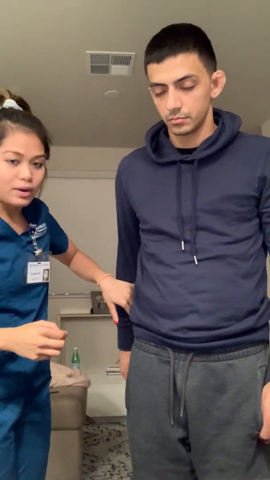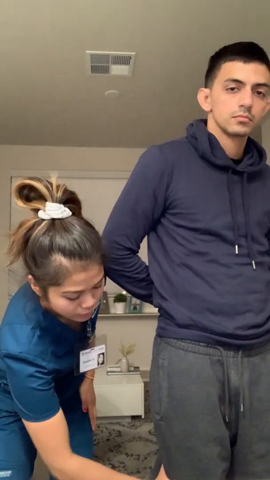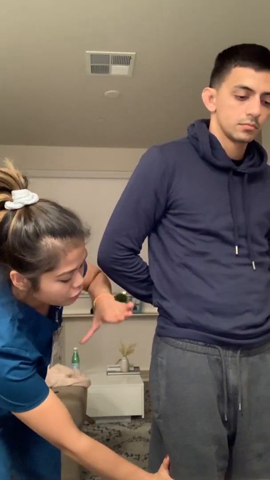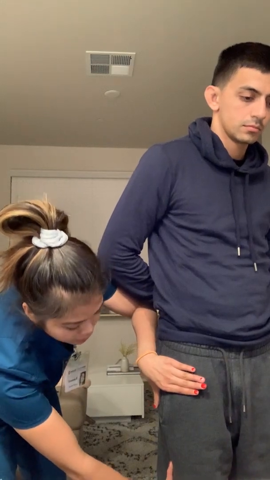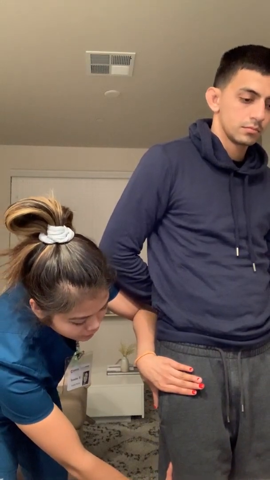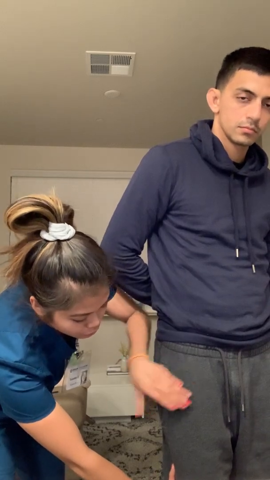By using the Z-Track method, we make sure that the medication actually goes into the muscle and not in the subcutaneous tissue. So to find the vastus lateralis muscle, you must first place a hand on the lateral condyle, which is right here, and then you're going to place your hand on the greater trochanter, which is right here. The injection site will be the middle third of the vastus lateralis muscle, which is right here.